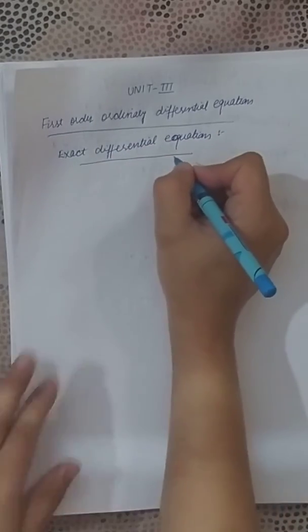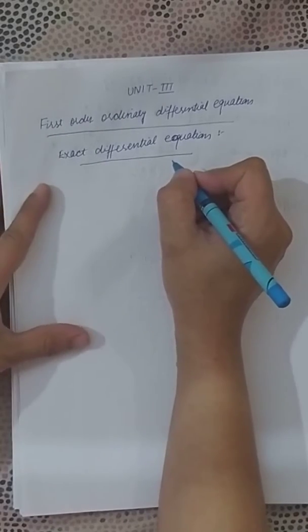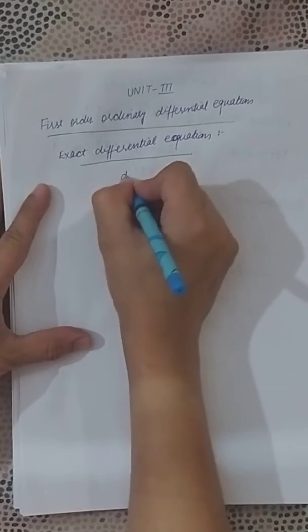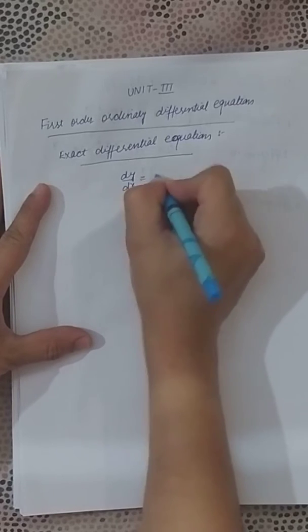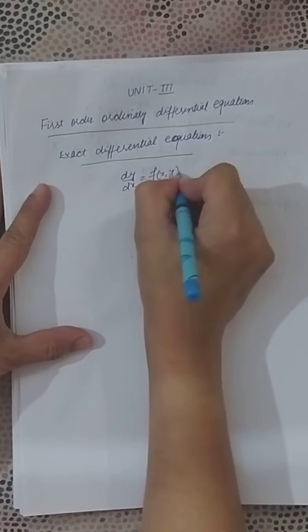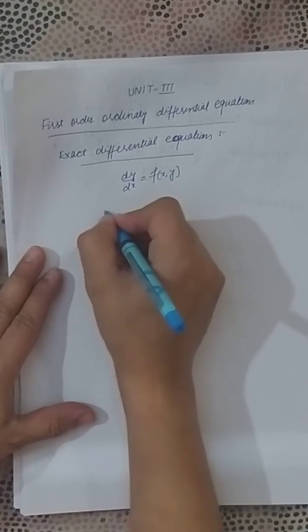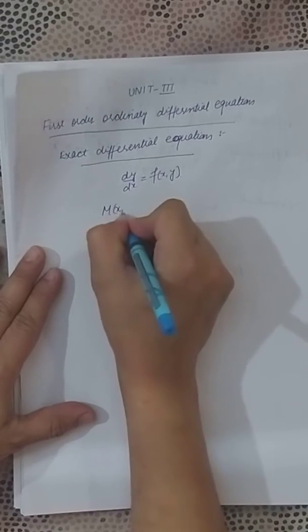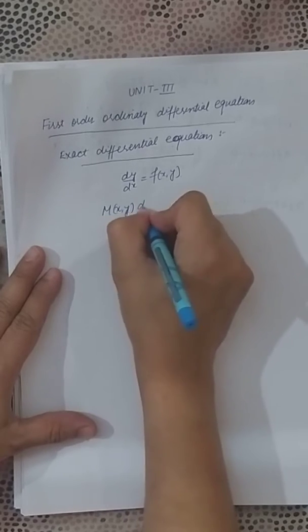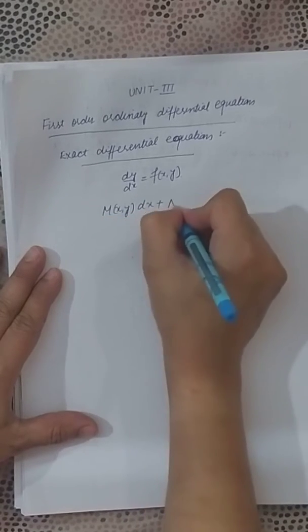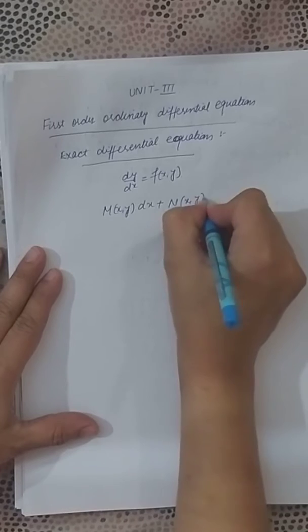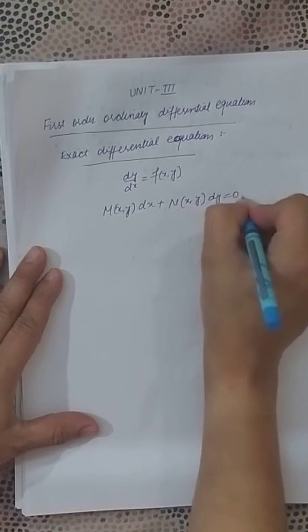Now the standard form of a first order differential equation is dy over dx equal to some function of x comma y, and it can be written in the form M(x, y) dx plus another function N(x, y) dy equal to 0.